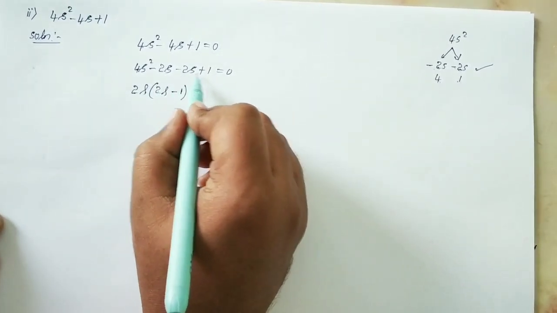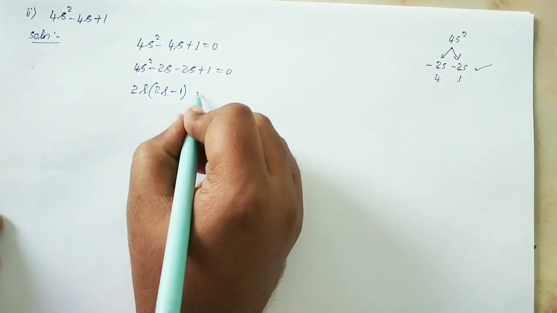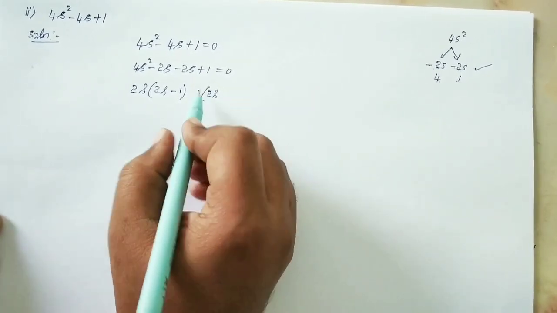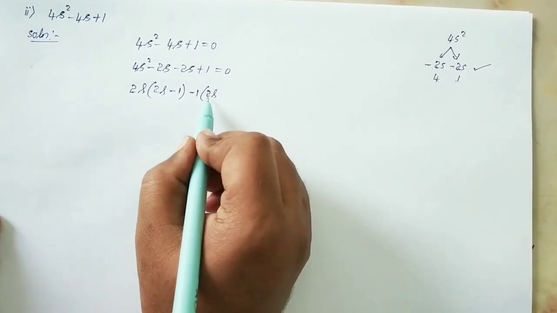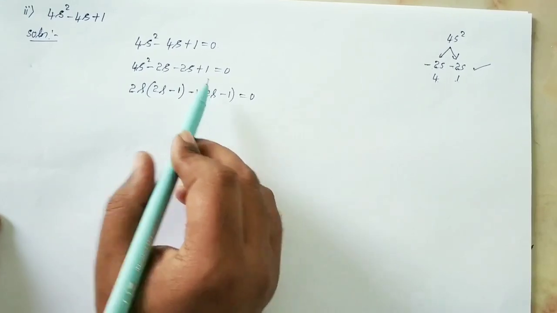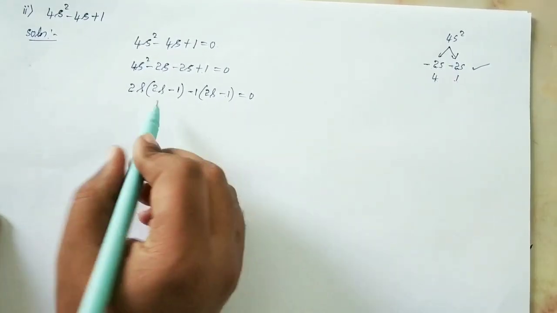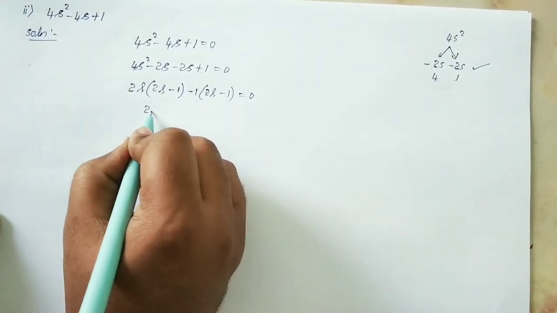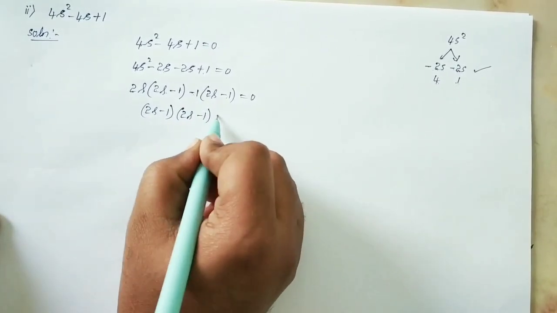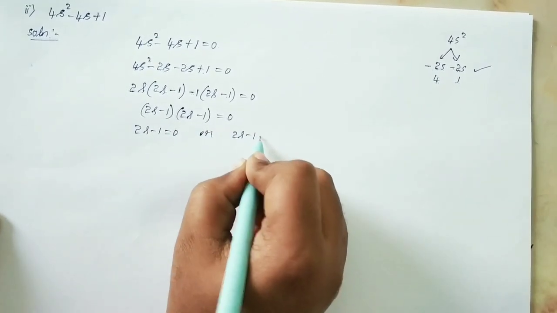Next, what is common here? So nothing is common, that means we can take 1 as common, right? So if we take 1 common, what is remaining? 2s. So if we take -1 common, remaining is 2s minus 1 is equal to 0. So we can cross verify this one. -1 into 2s, -1 into -1 plus 1. So next step, common in this equation, 2s minus 1 we can take outside, remaining is 2s here and here -1 is equal to 0. Next step, 2s minus 1 is equal to 0, or again 2s minus 1 is equal to 0.